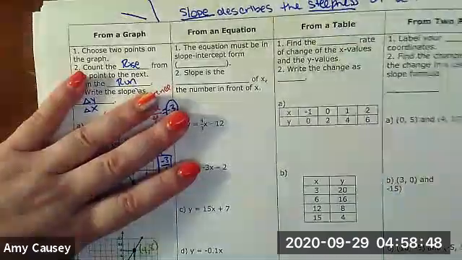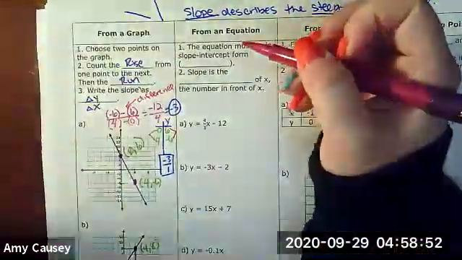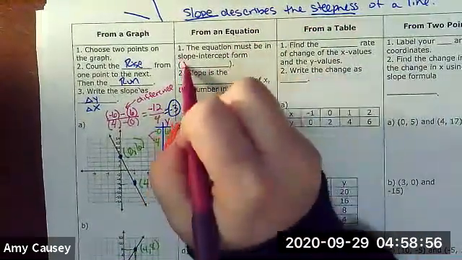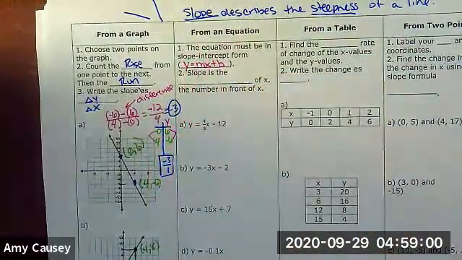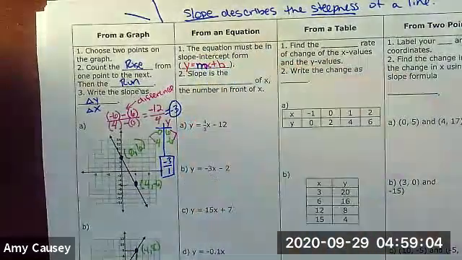You'll also be asked to find slope from an equation. Well, in order to find slope from an equation, the equation has to be in slope-intercept form, and that looks like y equals mx plus b. This is the very first form that you learned about.